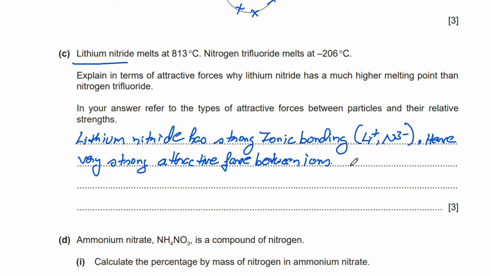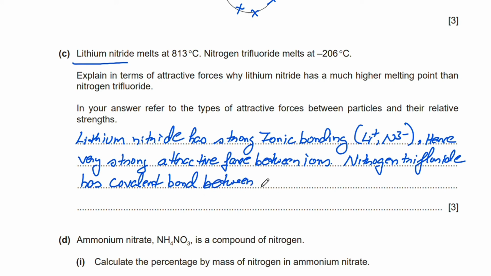Nitrogen trifluoride has a covalent bond. You can see there was a sharing between its atoms. So nitrogen trifluoride has covalent bonds within the molecule, and the forces between molecules are much weaker than the ionic bond.